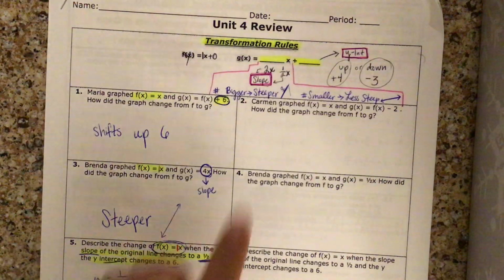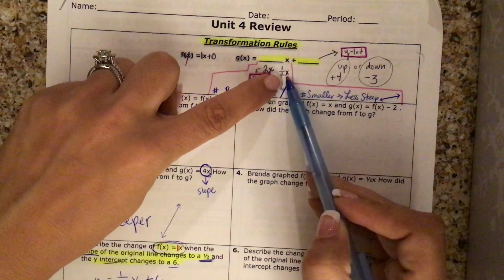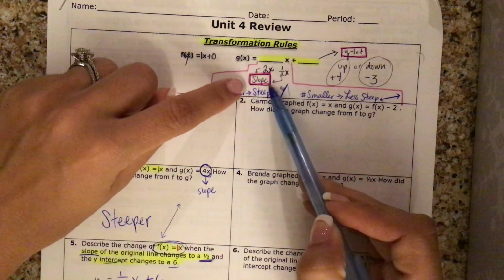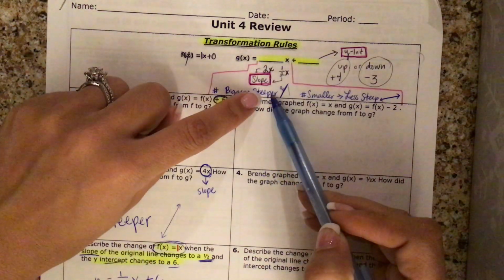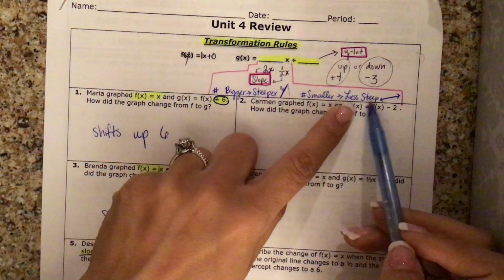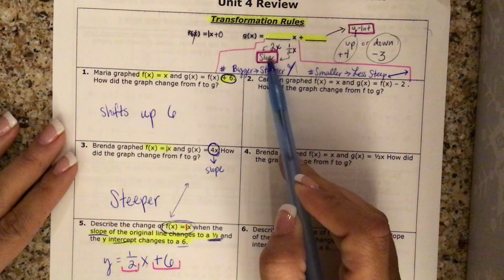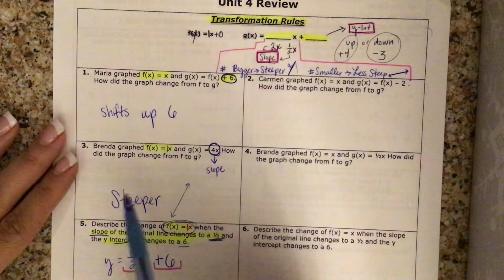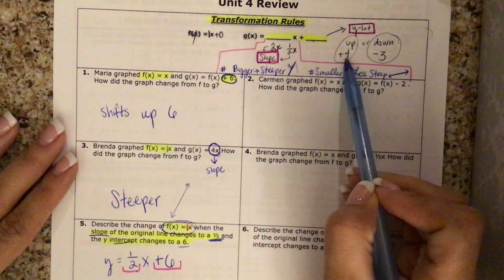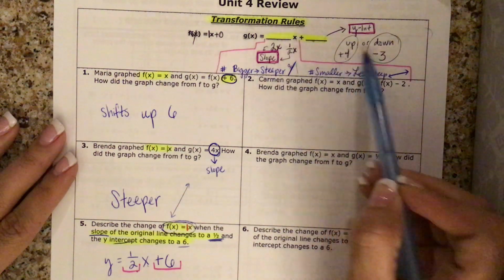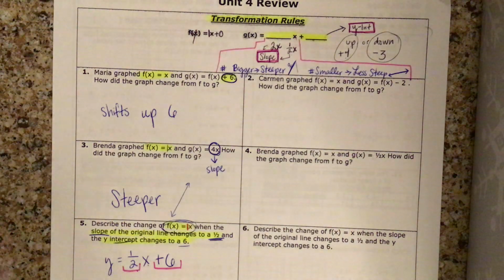So make sure you have these rules written down. A number with the x, like a 2x or a 1/2x, changes the slope. If that number became bigger, it's steeper. If that number got smaller, your line is less steep. So we are comparing, looking at the slope, if it's steeper or less steep. If there's a number in the back, a plus means it goes up. So like +4 means it goes up 4. A minus means it moves down. So -3 means it moves down 3.